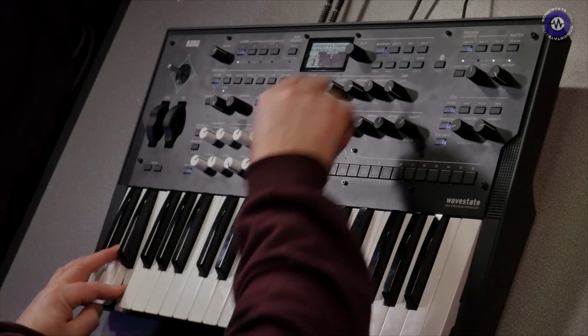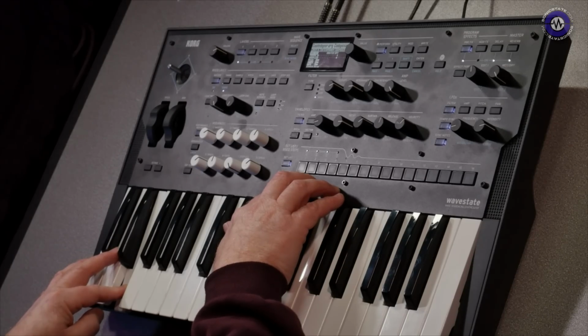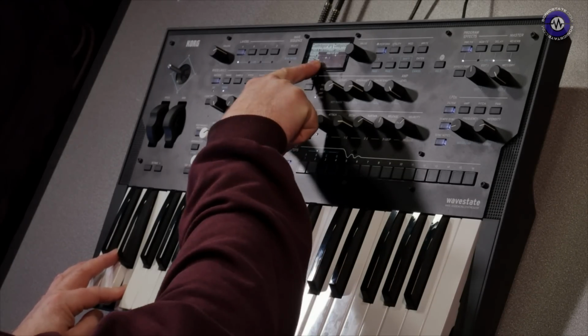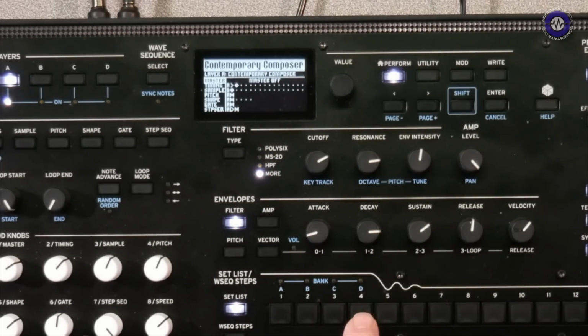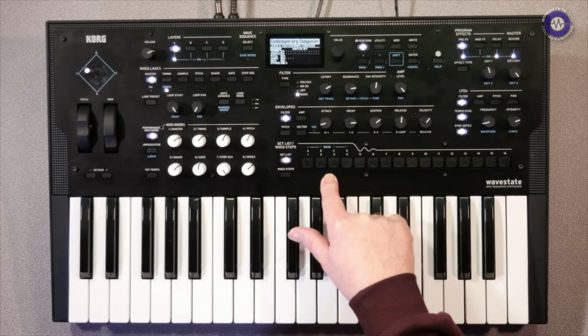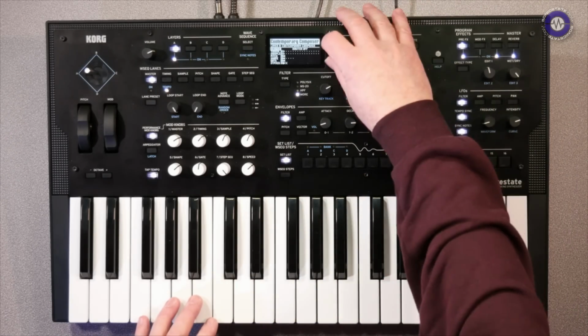Using a lot of wave sequences there. Right up into bank C, A, B, C, because we've got D, we've got basically 4 banks of 16 wave sequences, so we could actually have up to 64 slices in that. It's kind of bonkers, really. So let's see what else we've got in here.